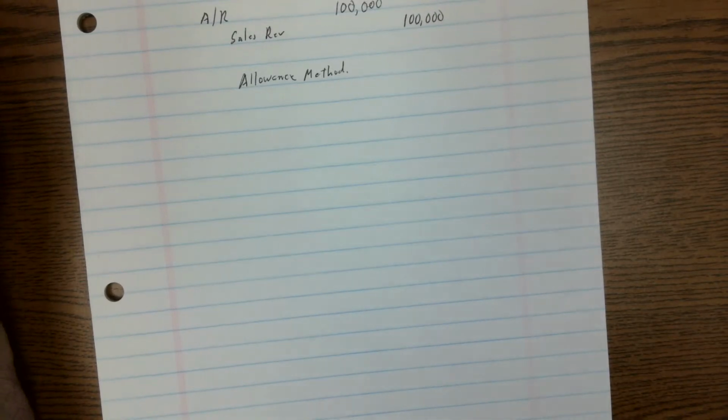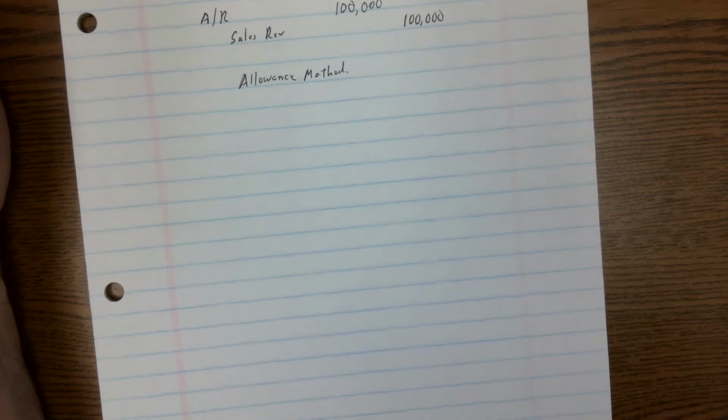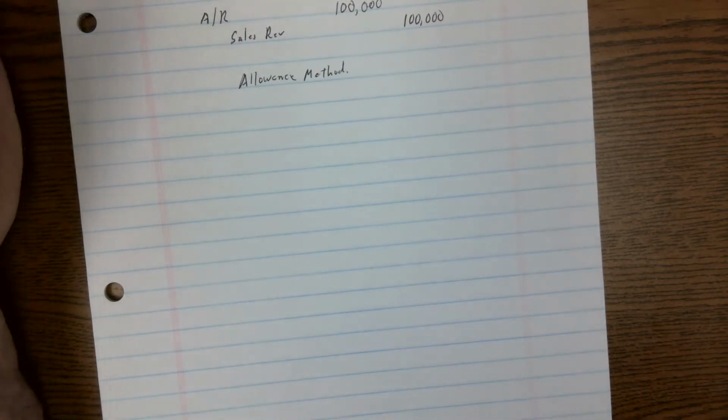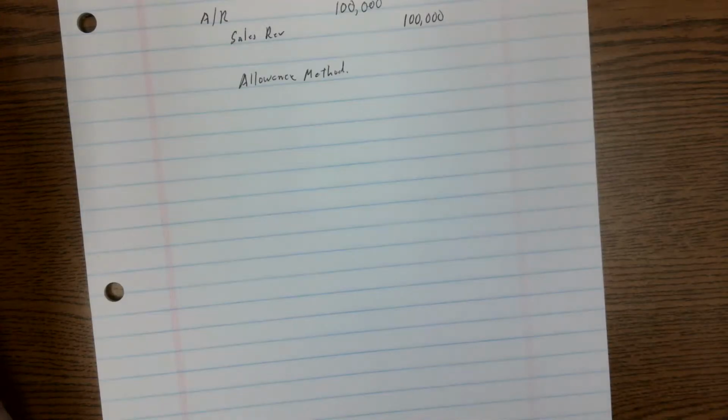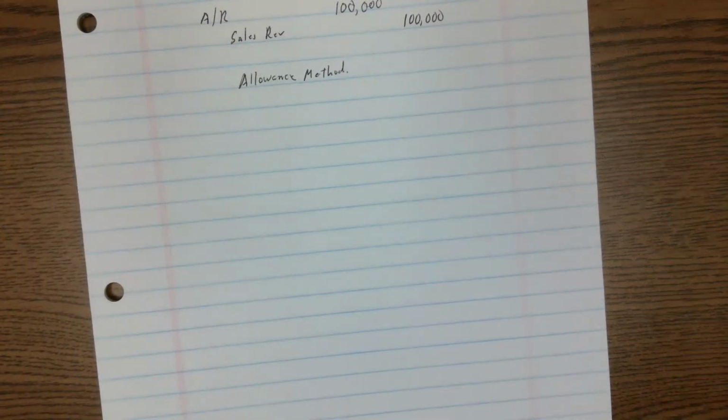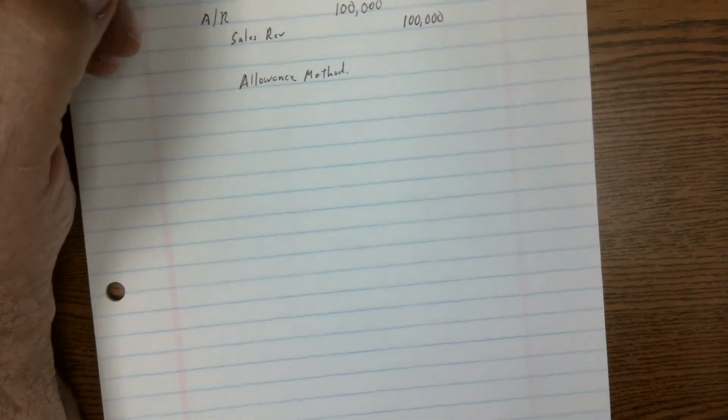It is not allowed for tax purposes unless you are a bank or a financial institution under regulatory accounting methods. But if you're just a general business, anything from a mom and pop's convenience store to Walmart, you have to have this allowance for bad debts. You take that into account.